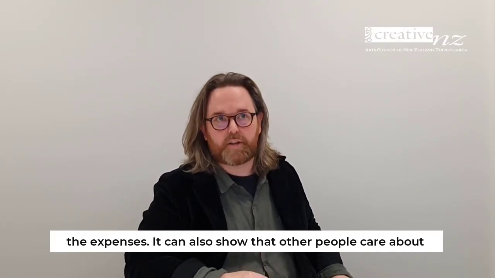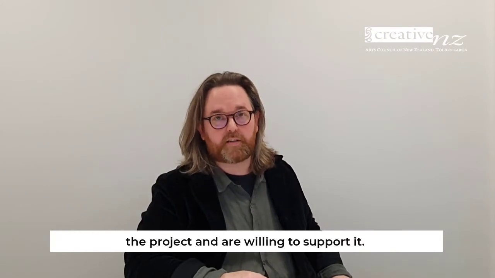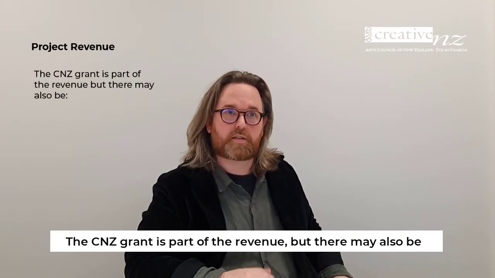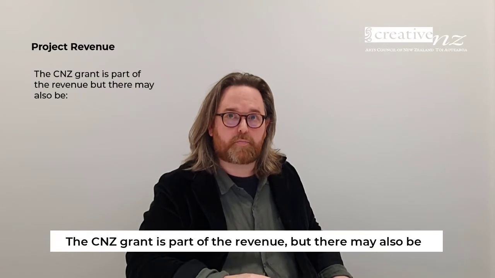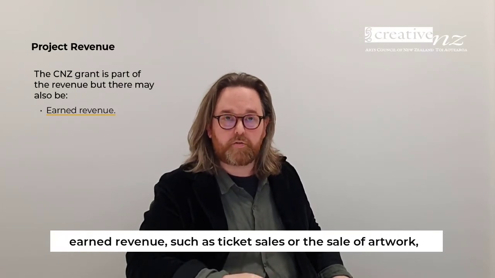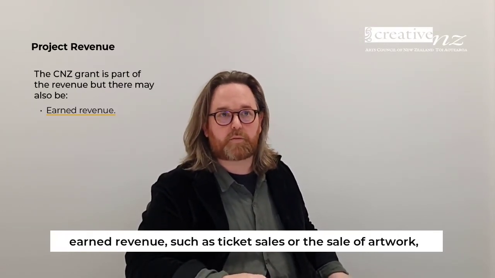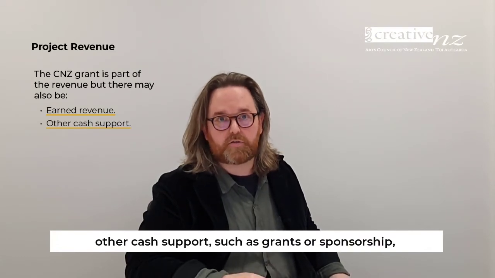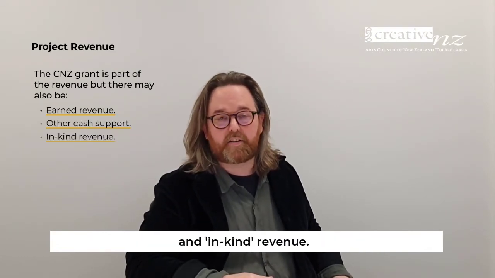It can also show that other people care about the project and are willing to support it. The CNZ grant is part of the revenue, but there may also be earned revenue, such as ticket sales or the sale of artwork, other cash support such as grants or sponsorship, and in-kind revenue.